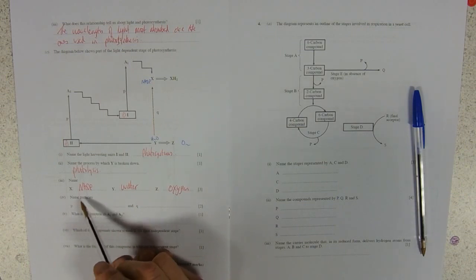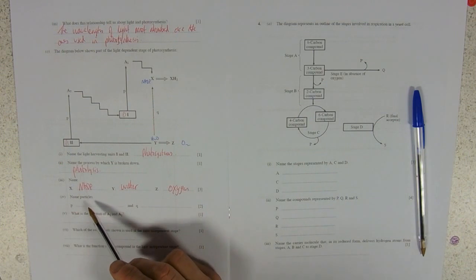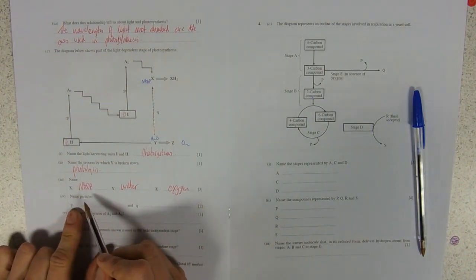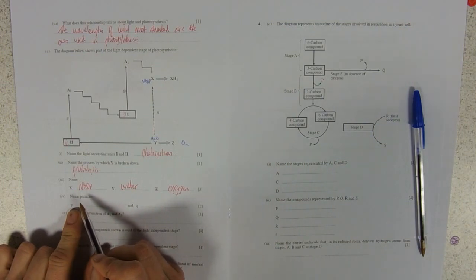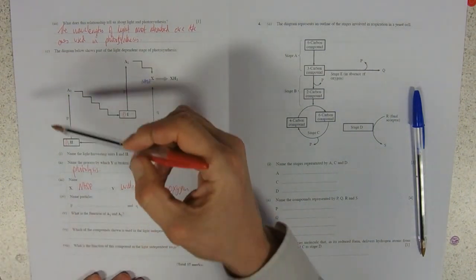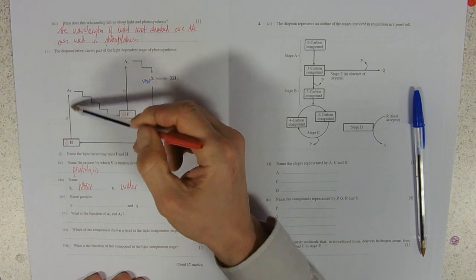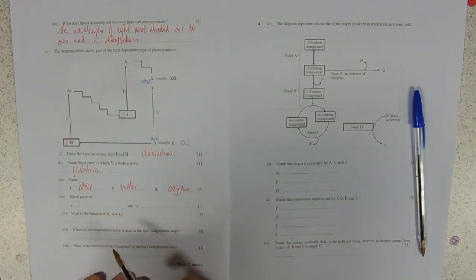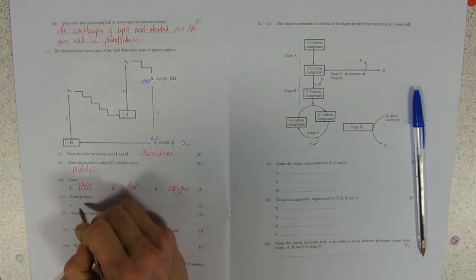Name particles. This is giving you a little clue there. So these are not elements or molecules, they're particles. The only particles you know, if you do biology, are protons, electrons, maybe neutrons might have been mentioned at some point. So the one that goes from water and drops down and then goes up again from the photosystems has got to be electrons.